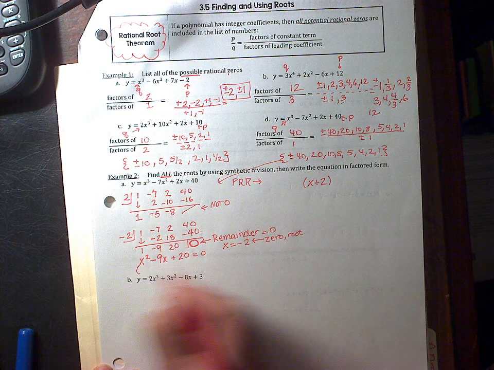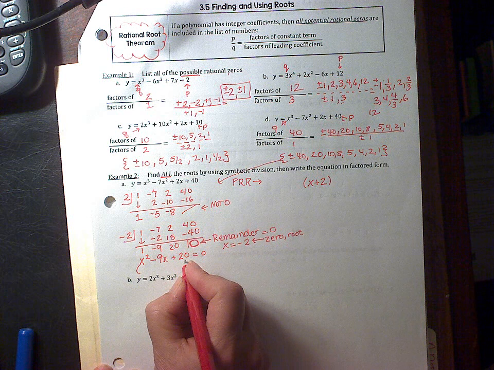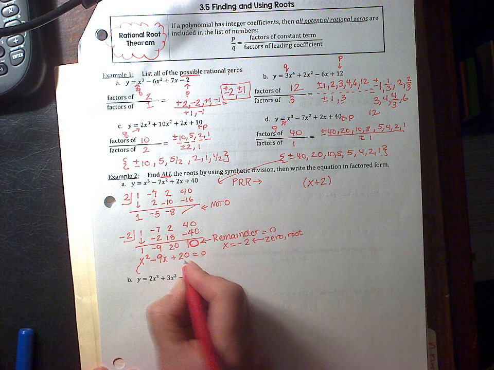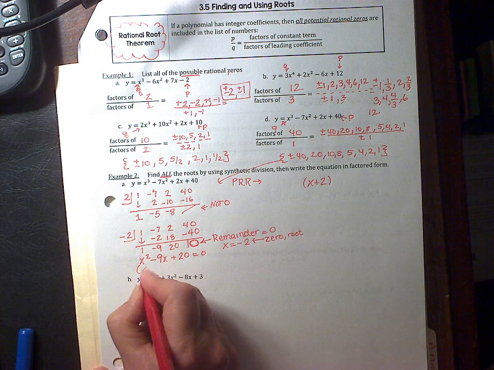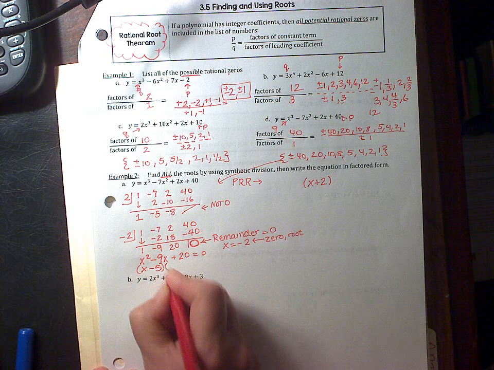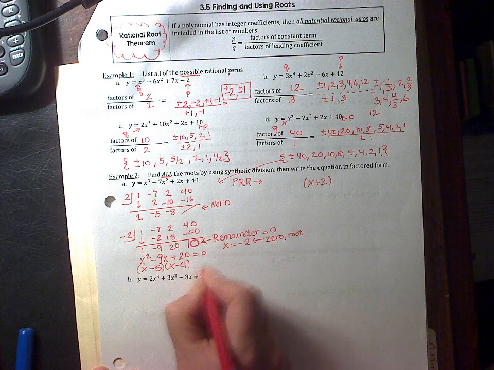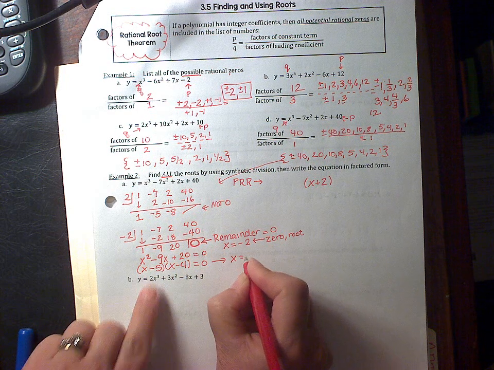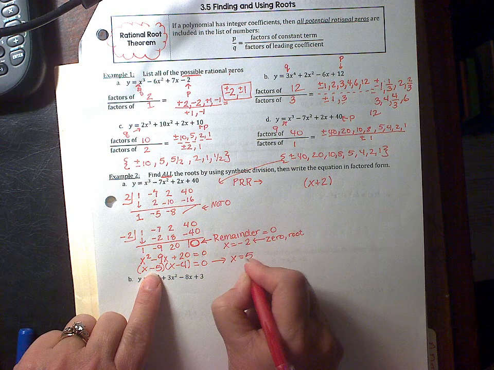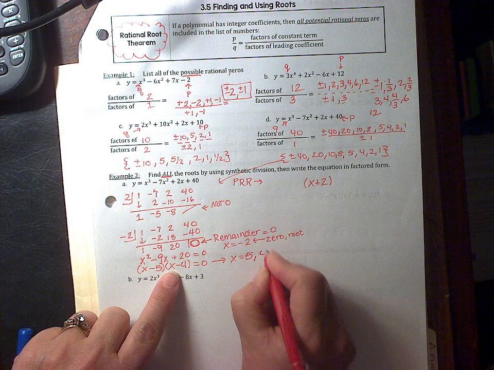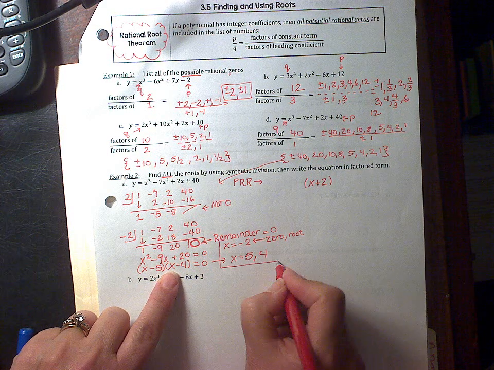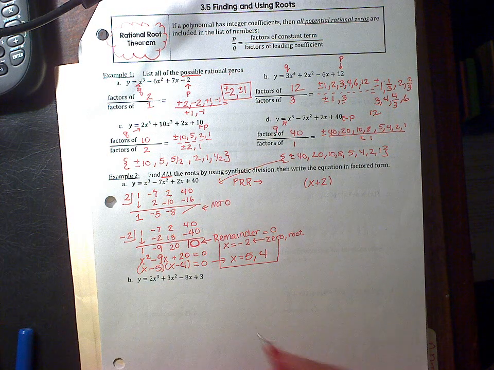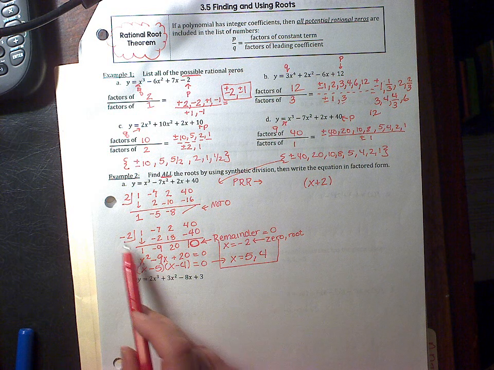So this does factor. Two things that multiply to be 20 and add to be 9. I know it's x minus 5 and x minus 4, which would give me roots of x equals 5 using the zero product property and x equals 4. So be careful when you're listing your zeros. Make sure you list all 3. Sometimes people forget that first one.